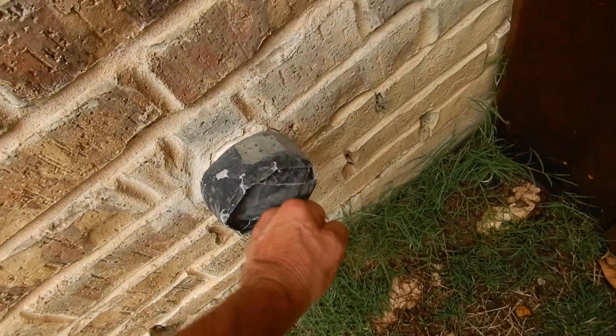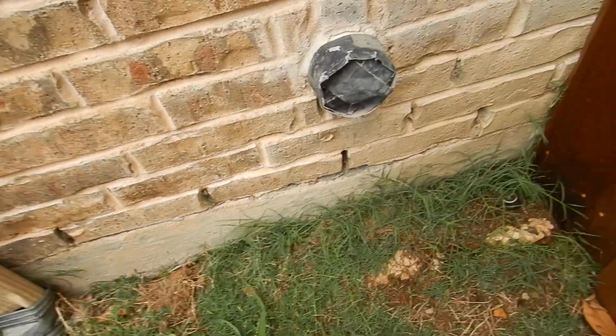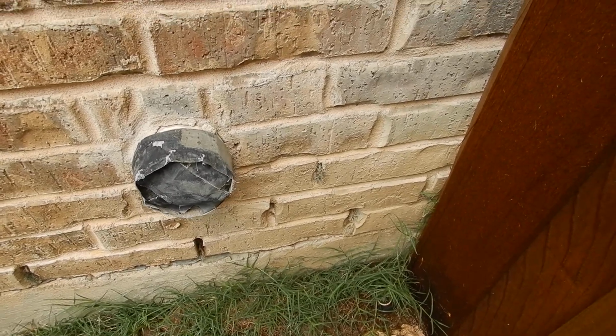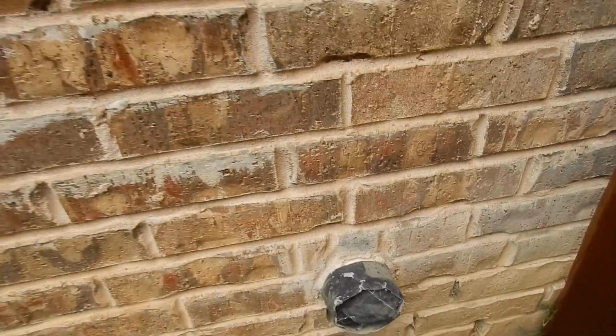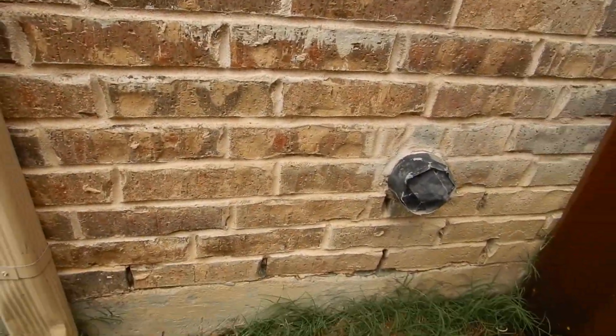It seems like it might. I have no idea what's in there, but I can say that cloth tape is probably not the most, what's the word I'm looking for?